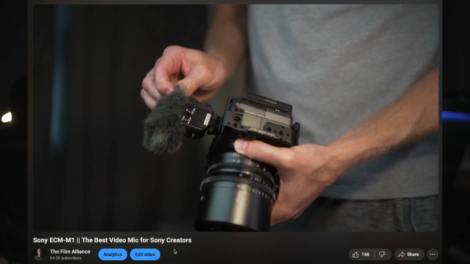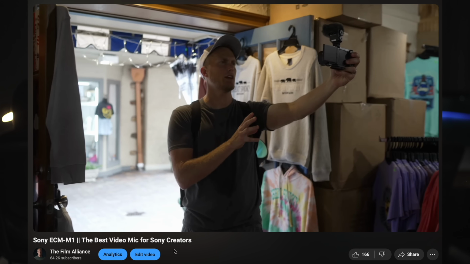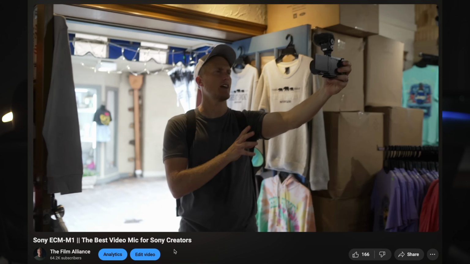For the ZV-E10 Mark II, you could get the ECM-M1, which hooks up to the top of the camera. It doesn't even have a battery, and you will not need a mic to go into the mic hole on the side. So you're talking about a very portable setup that doesn't really need anything other than just hooking it up to the top of the camera, and then you can get some really clean audio into your camera using the intelligent hot shoe on the top. I made a video on that mic, and I'll leave it in the description in case you're interested.